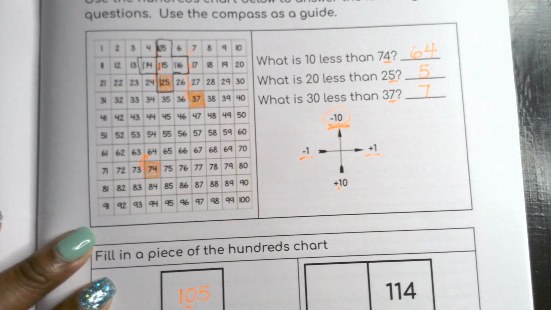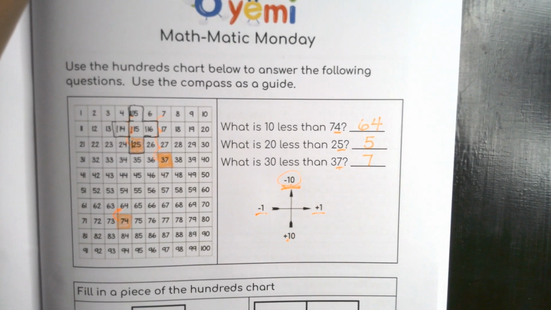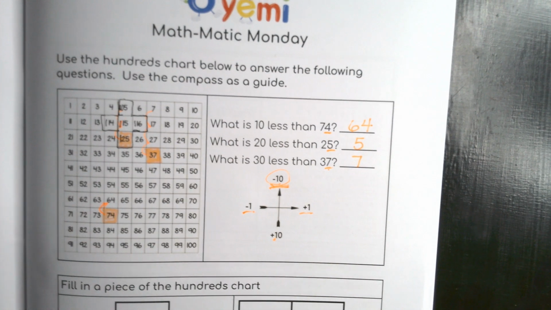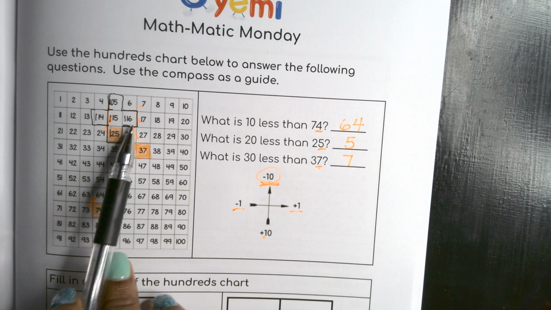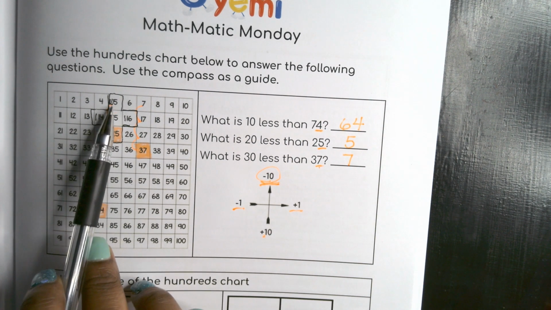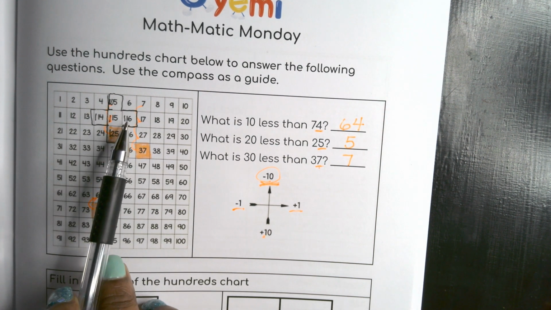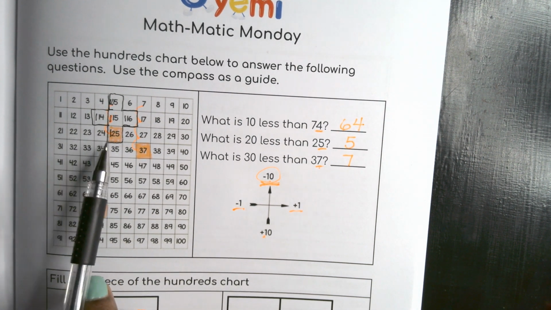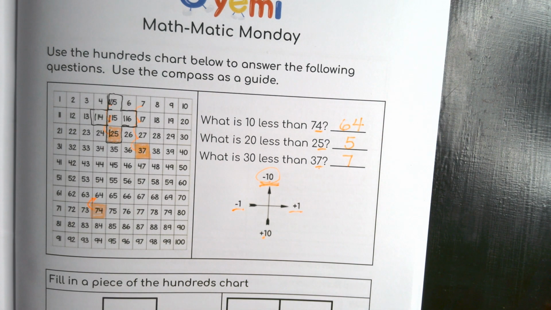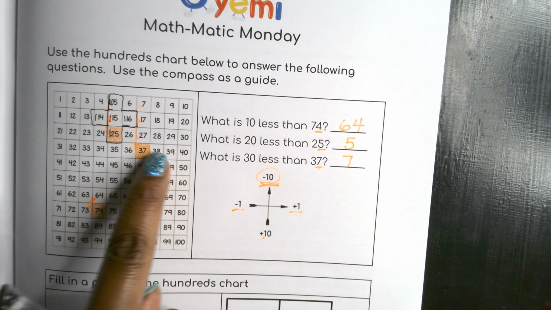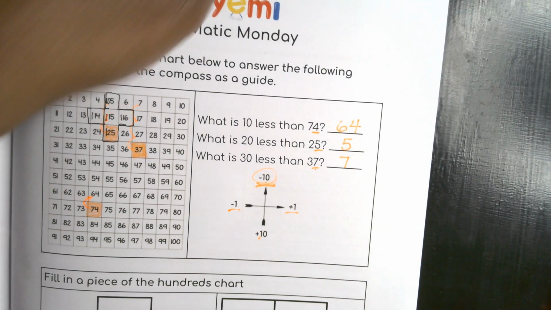So I have just created, let's see, I have just created a 200s chart by changing all of these numbers here to 100. So this is 105, 115, 114, 116, and 125. The pattern does not change. The pattern does not change at all. This chart, you could put any 100 in front of it and it would still be the same pattern. We'll do more with that this week.